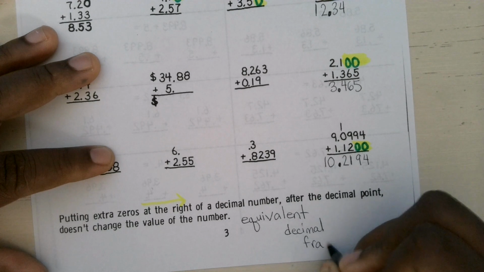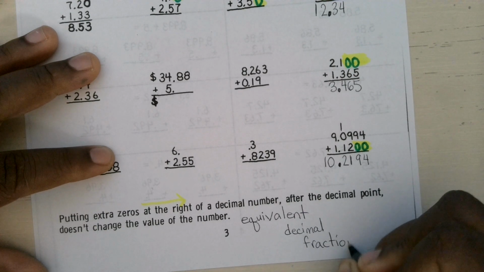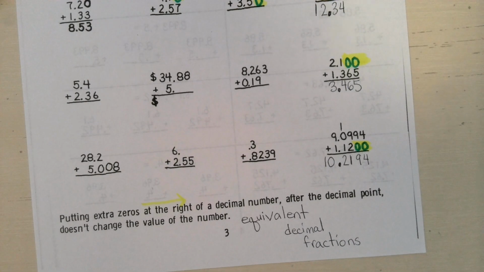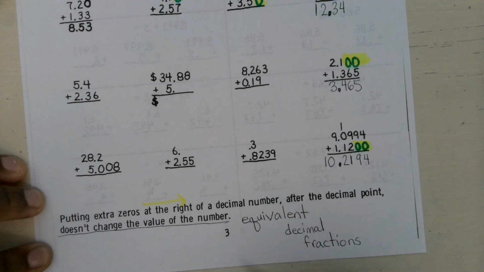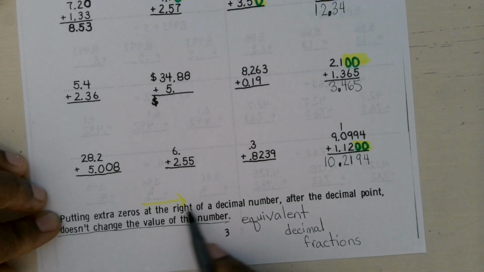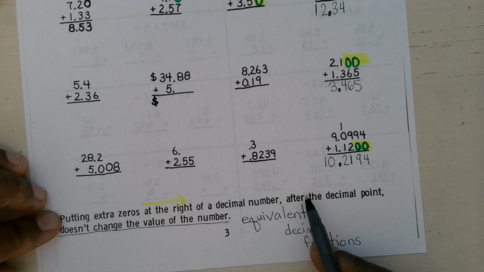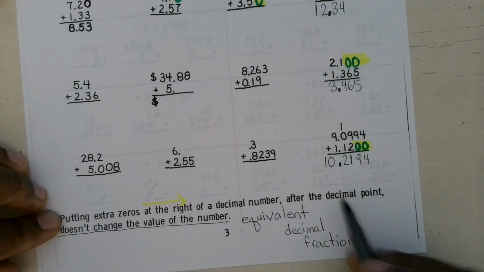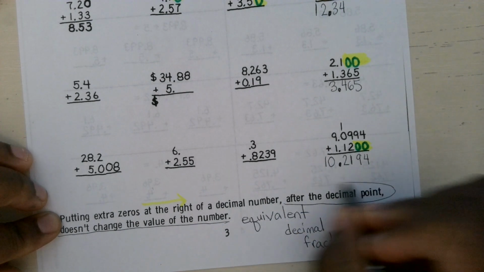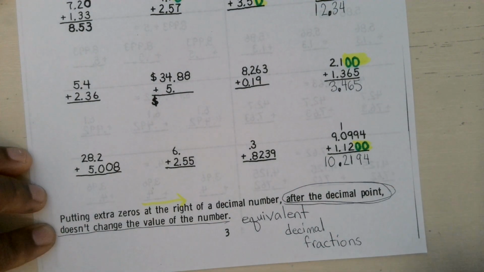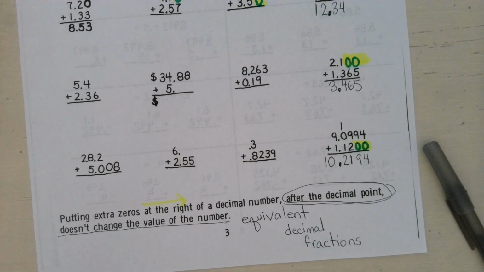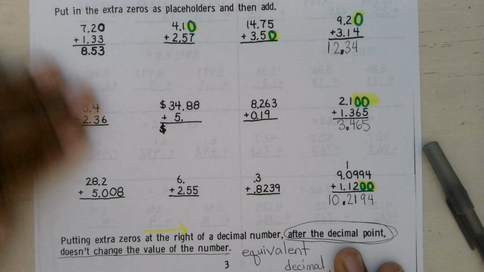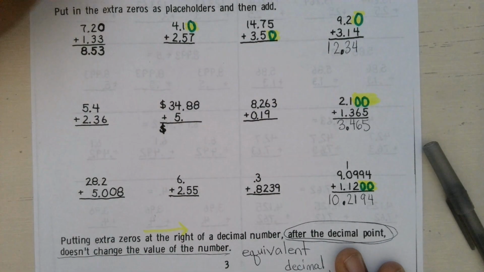fractions. It doesn't change the value because those putting extra zeros at the right of a decimal number, putting those extra zeros after the decimal point doesn't change the value of the number because of equivalent decimal fractions. Make sure you do the rest of these problems on your own and quality check your work.